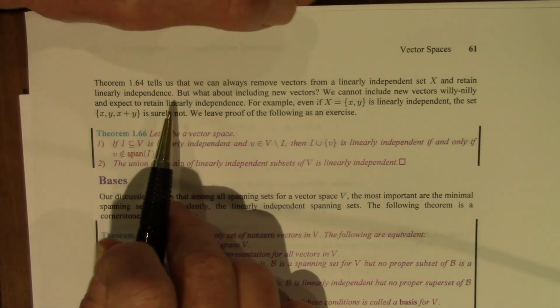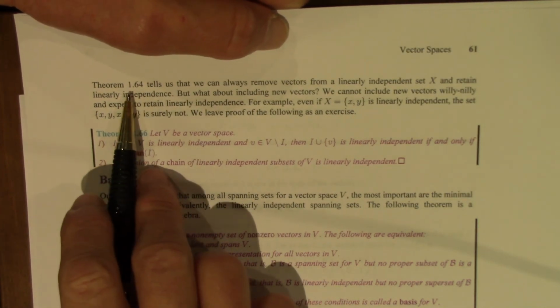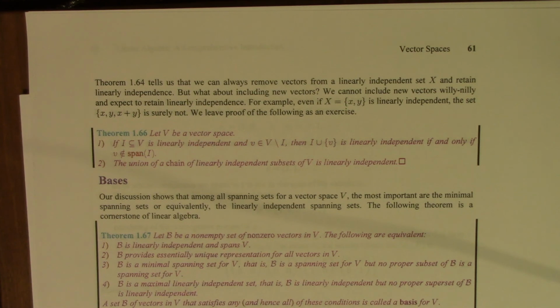One last item on linear independence. Theorem 1.64 tells us that we can always remove vectors from a linearly independent set and retain linear independence. But sometimes we would like to include a vector in an independent set, and we want to know whether the new set is still linearly independent.